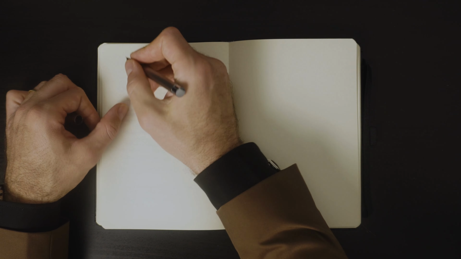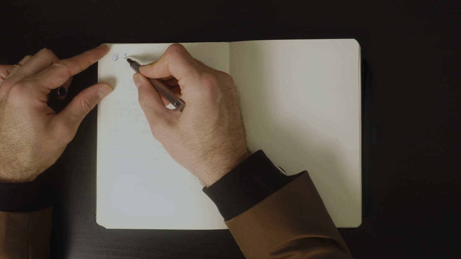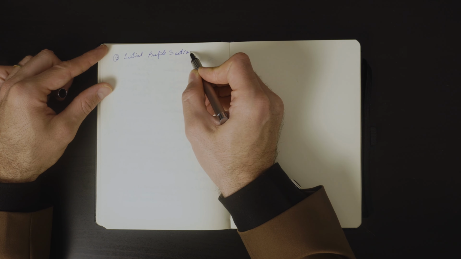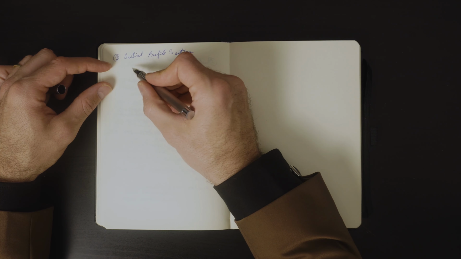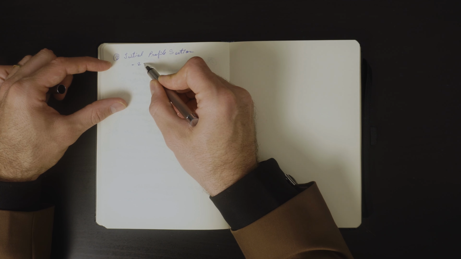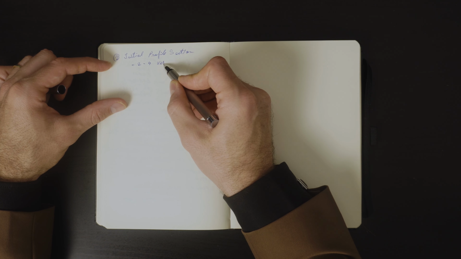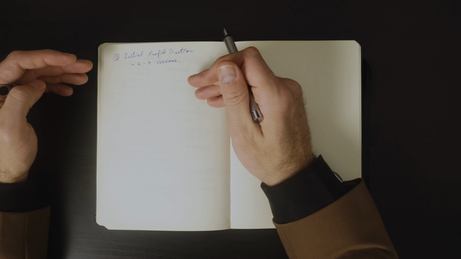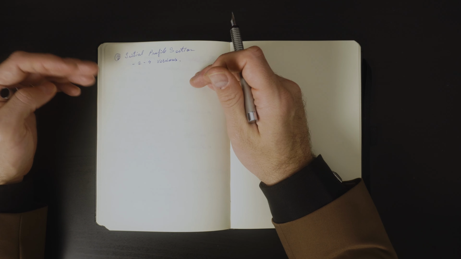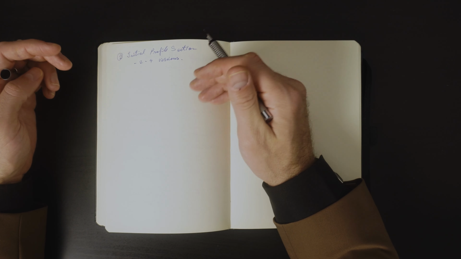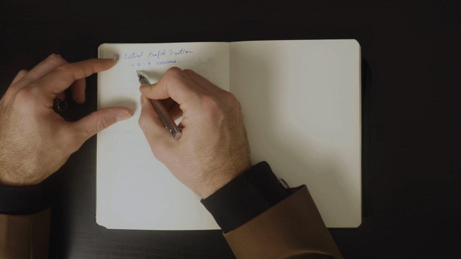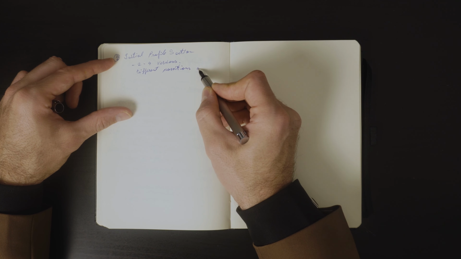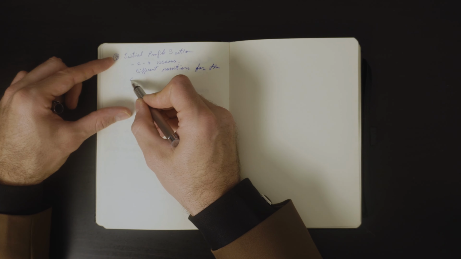So let's go to the second point, the initial profile section. Here I will probably do 2 to 4 versions in which I will explore various room layouts, different positions for the owner suite.